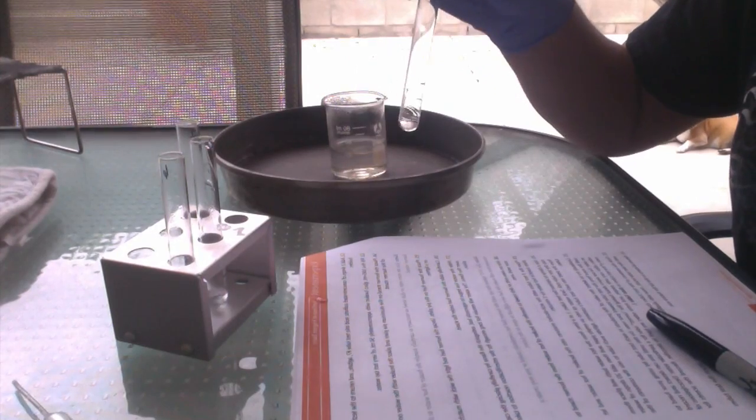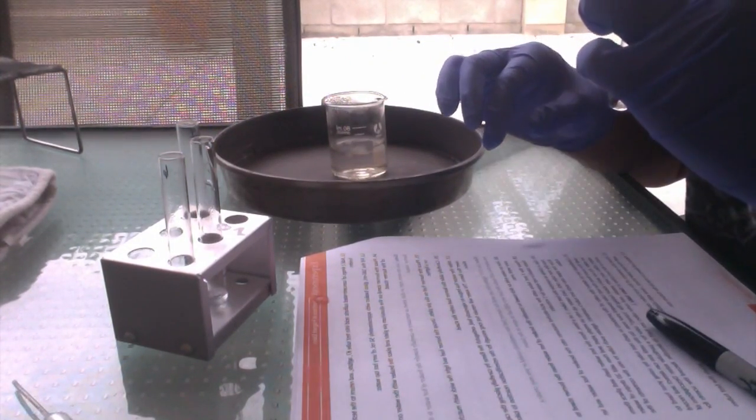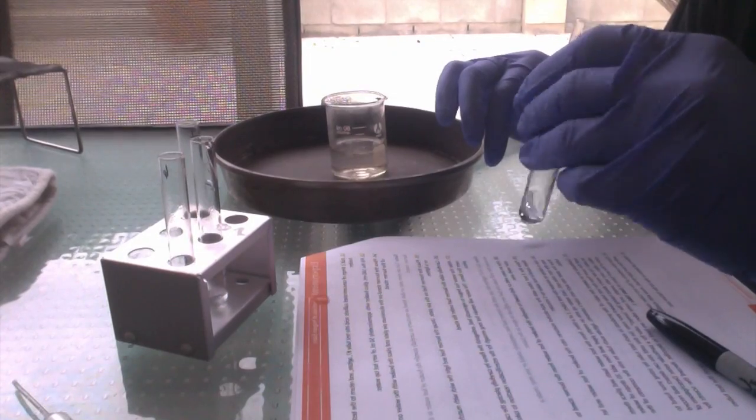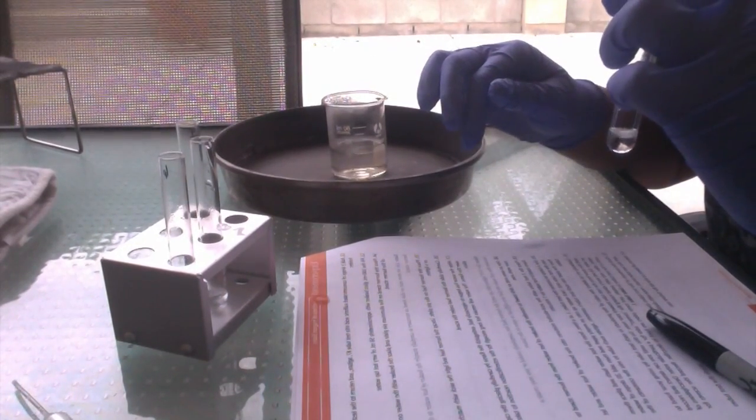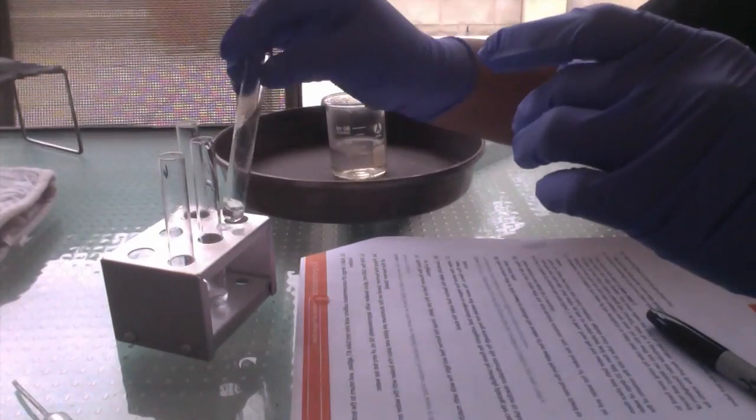Now we're going to swirl them and see what they smell like. Test tube 4 has like a salty smell. It almost smells like when you add too much salt to red meat.